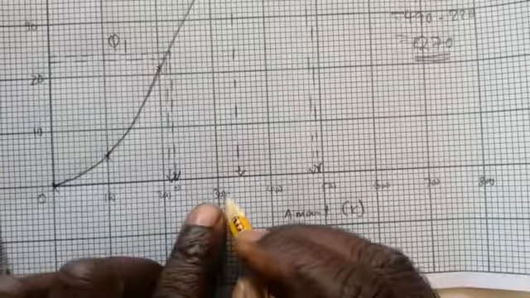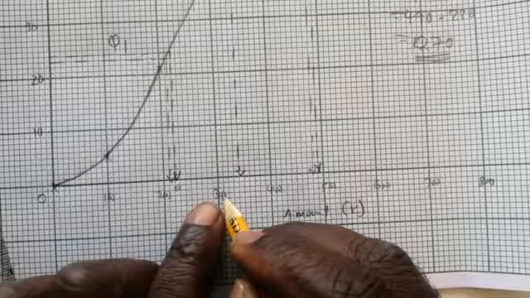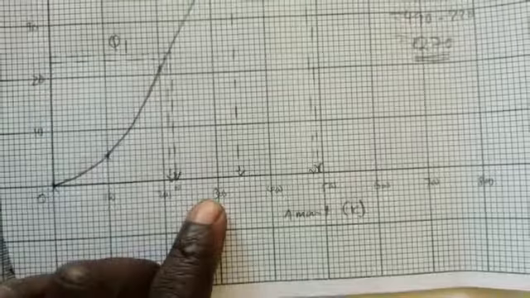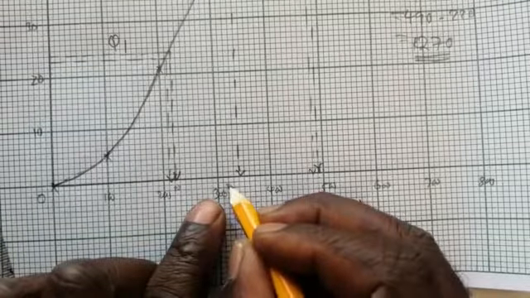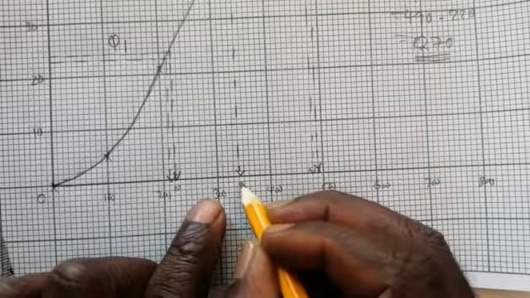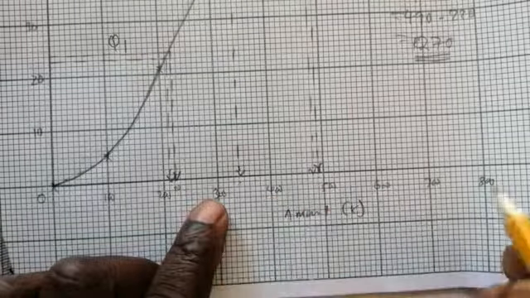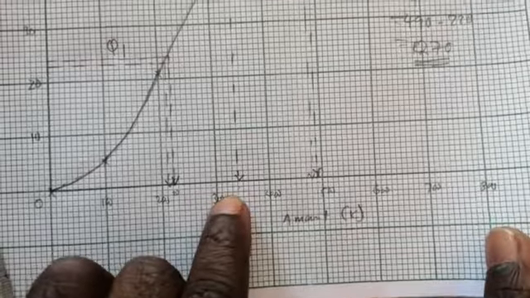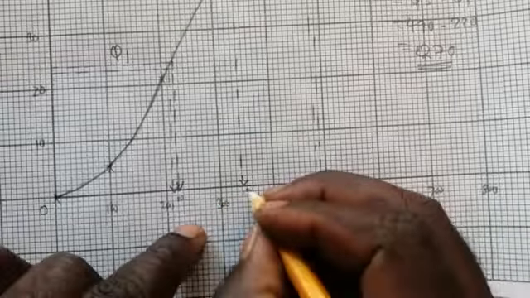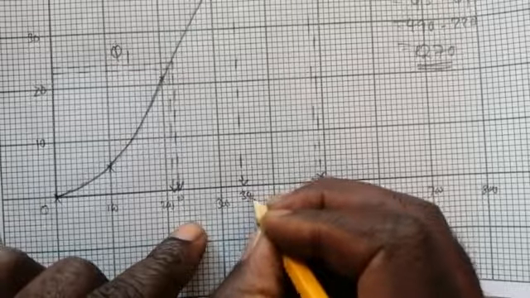So this one line represents 10 on the x-axis. I'll count the lines: 1, 2, 3, 4, times 10 is 40. So 300 plus 40 is 340. So your answer here is 340 kwacha. That is my answer.